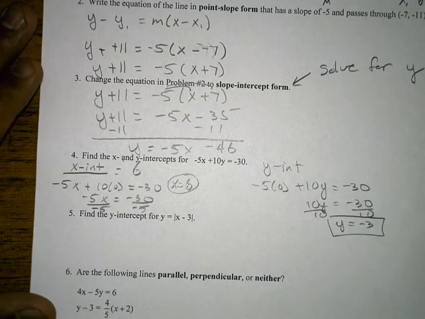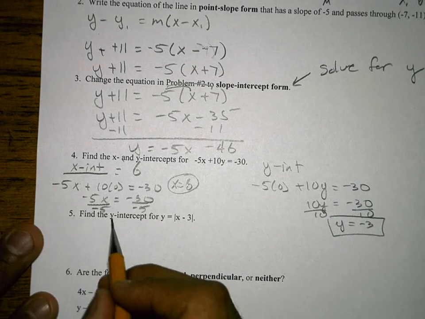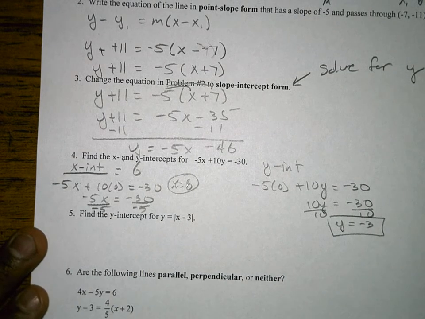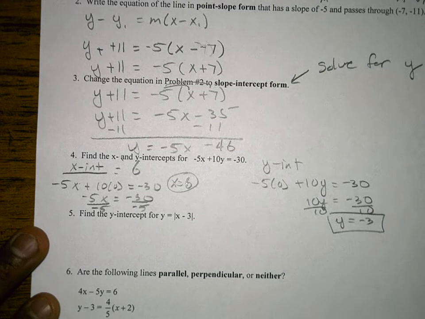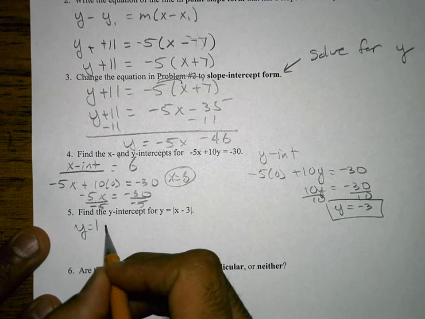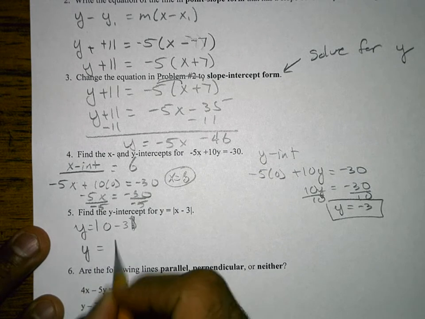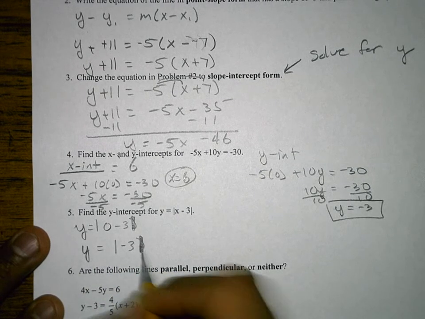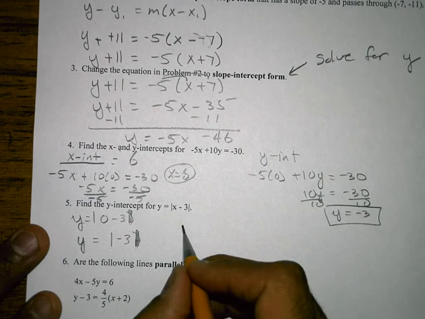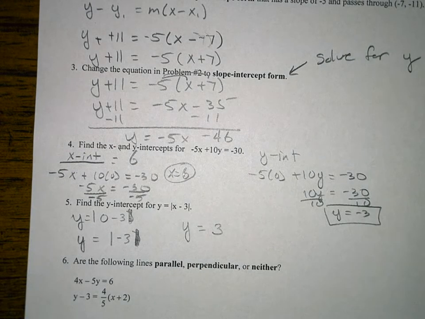Then it says find the y-intercept for y equals the absolute value of x minus 3. It remains the same. The technique is the same. If I want to find the y-intercept, it doesn't matter how complex the equation, you make the other variable 0. So it's just going to be y equals the absolute value of 0 minus 3. That's the absolute value of negative 3. And then y equals positive 3 when I take the absolute value.